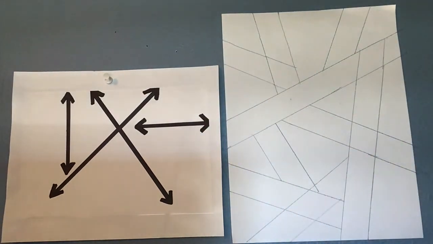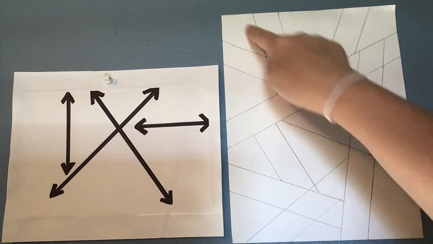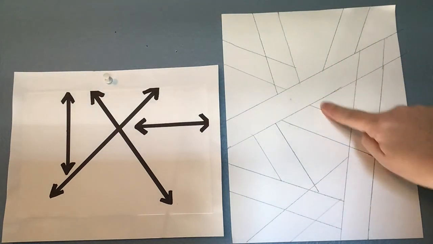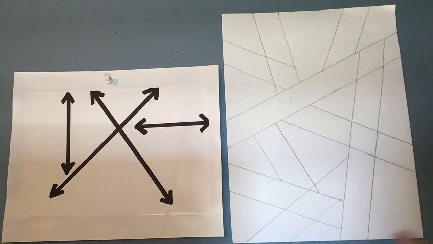Okay, I think I'm happy with that. I really like my straight lines. I like all my angles. So I have 1, 2, 3, 4, 5, 6, 7, 8, 9, 10, 11 angles. So about around 10 angles.